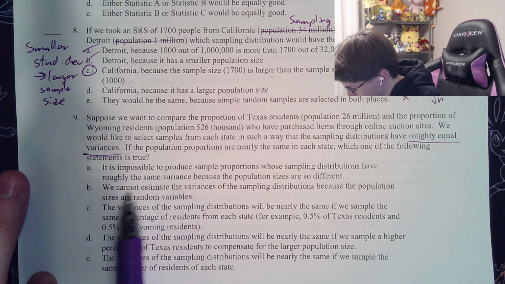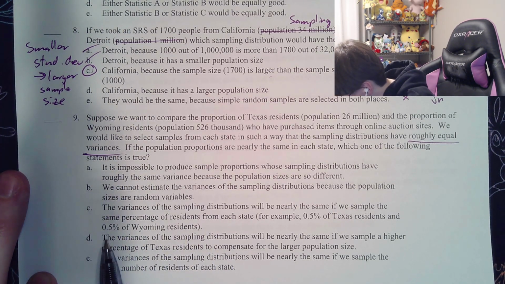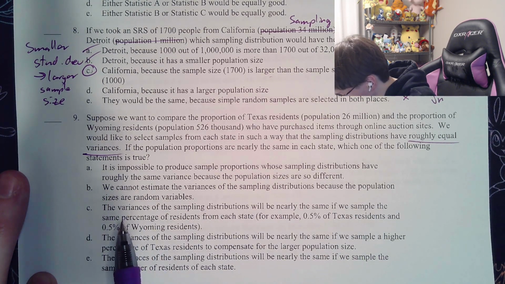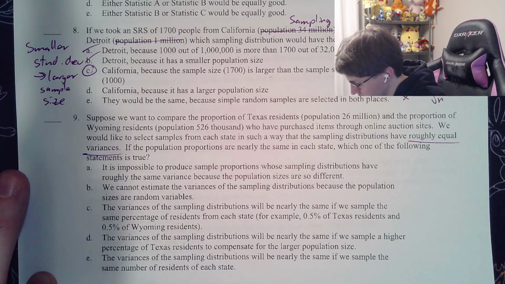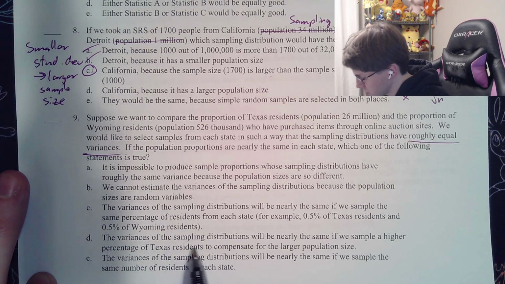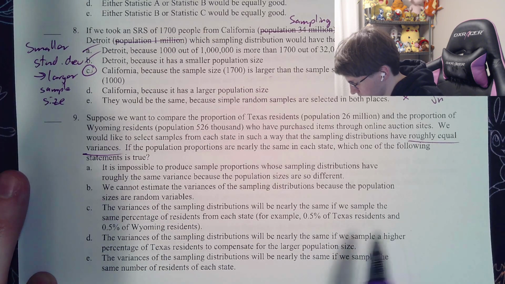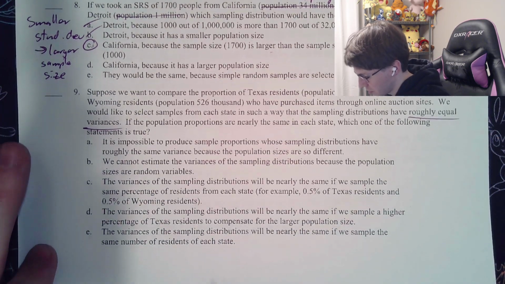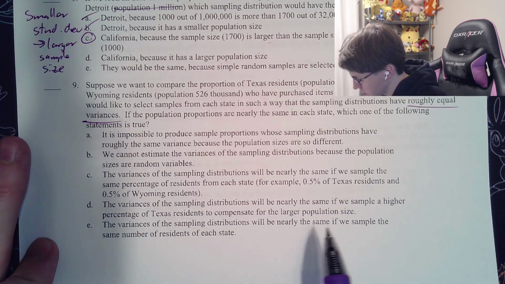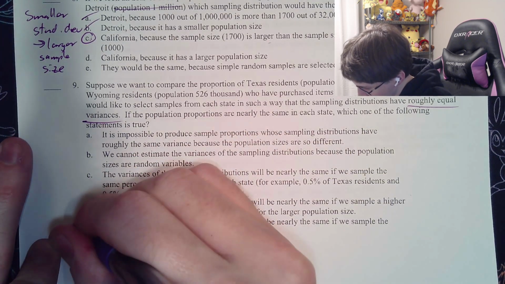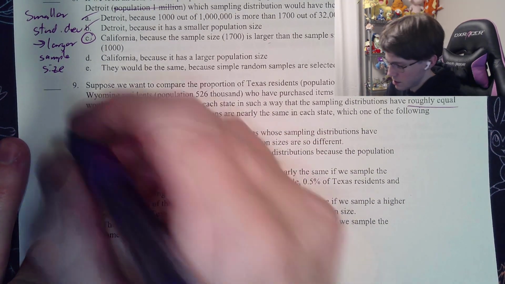Does letter A? No. Does letter B? No. Variances will be nearly the same if we sample the same percentage. No. Same sample size. The variances of the sampling distribution will be nearly the same if we have a sample percentage to compensate. That's nonsense. The variances will be nearly the same if we sample the same number. Sample size the same. Letter E. Yes.